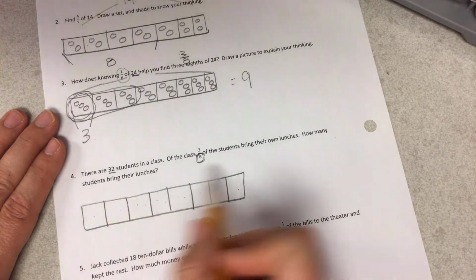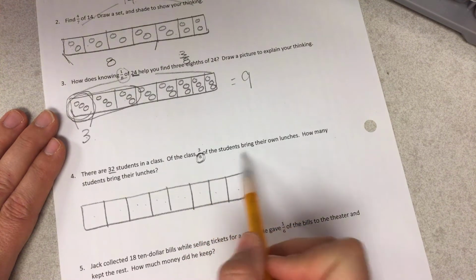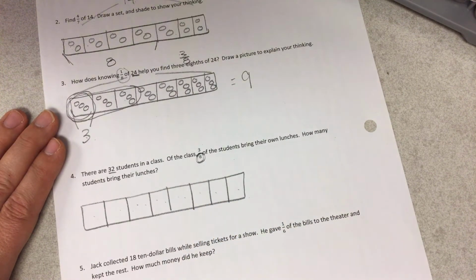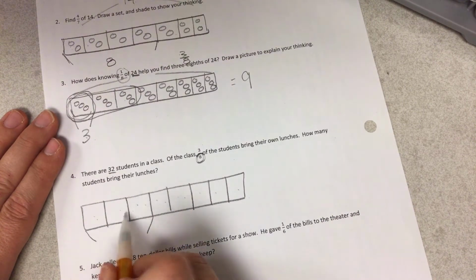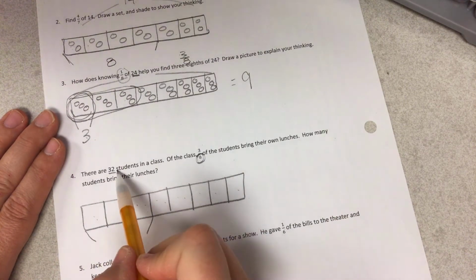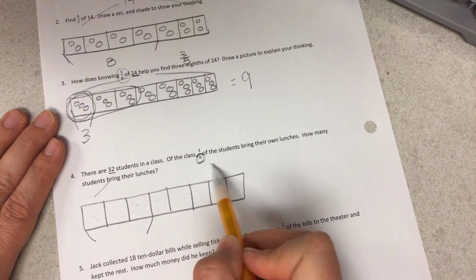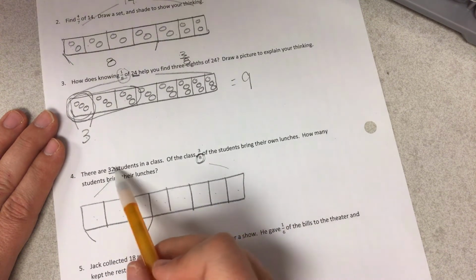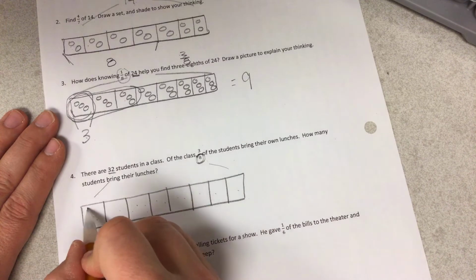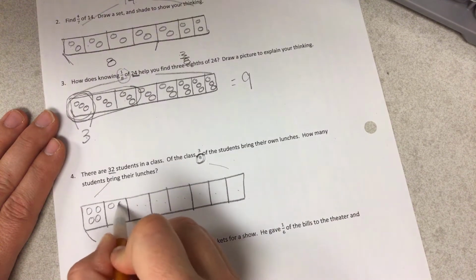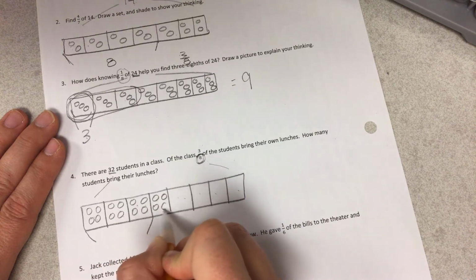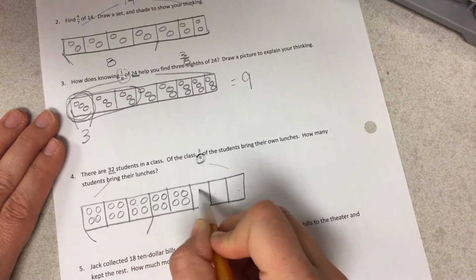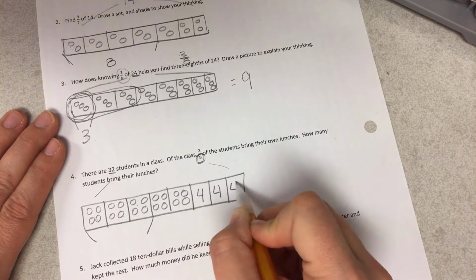Okay. And it says 3/8 of their class bring their own lunches. How many students bring their lunches? So I'm wanting to know how many kids bring their lunches of 3/8. Now, if I have 32, to split 32 8 ways, well, think about it. 32 divided by 8 is going to be 4. And I'm just going to, for time's sake, say 4.